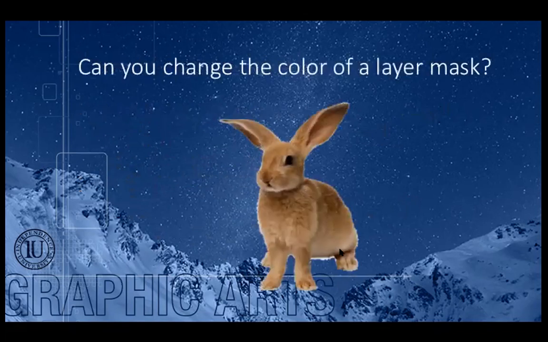Can you change the color of a layer mask? Yes, you can. You can change the color of a layer mask. That's something to think about.